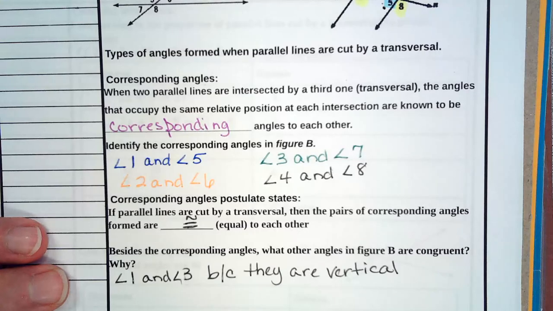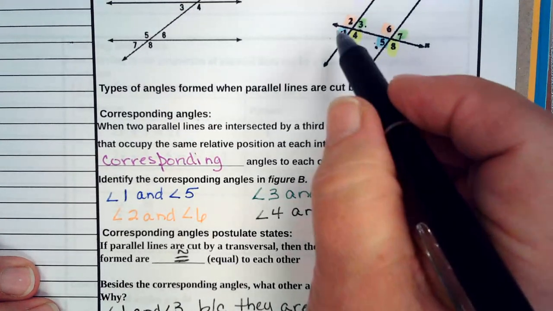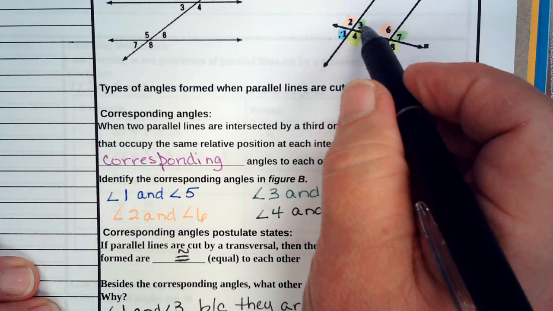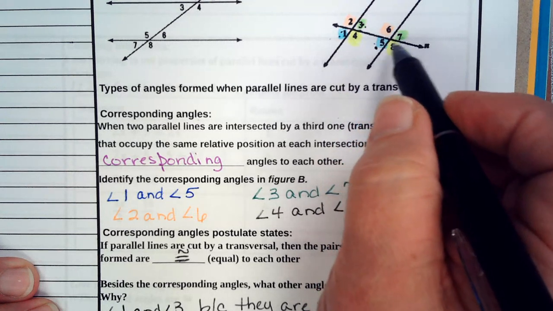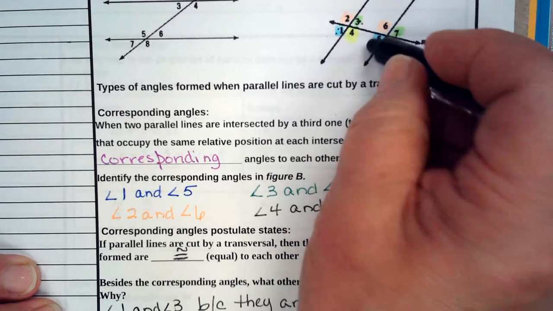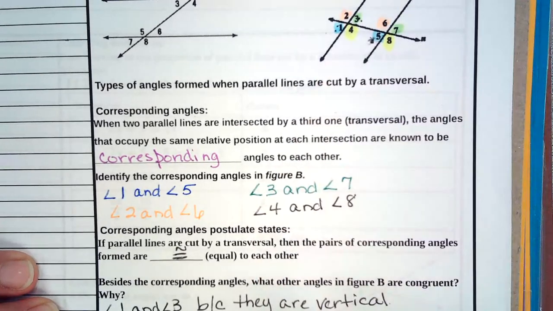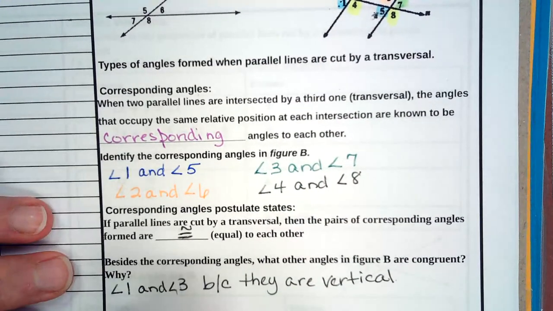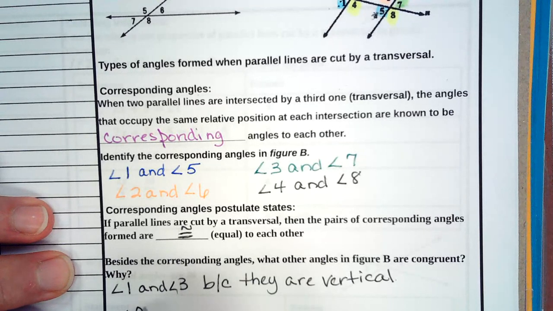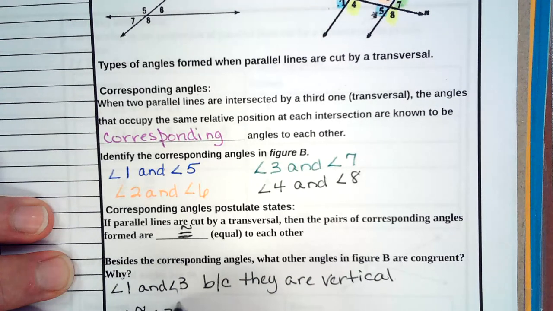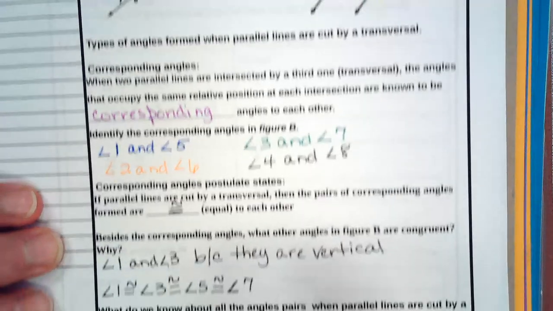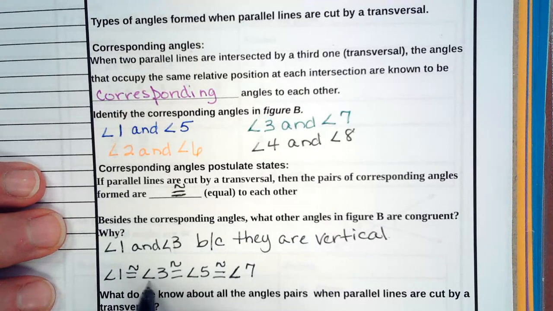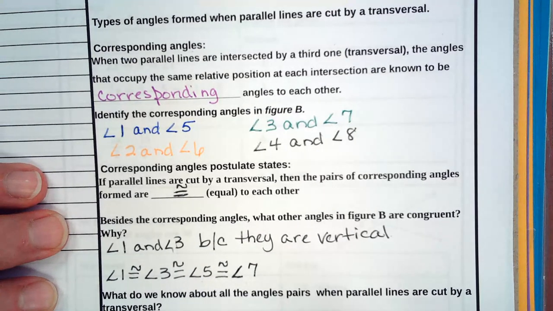So let's look and see how this all plays out. I know that angle 1 is congruent to angle 3 because they're vertical. Angle 1 is congruent to angle 5 because they're corresponding. Angle 5 is congruent to angle 7 because once again they are vertical. So I know that angle 1 will be congruent to angle 3, which will be congruent to angle 5, which will be congruent to angle 7. So that's one set.